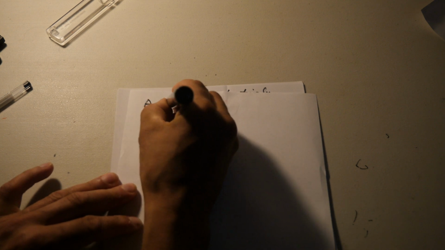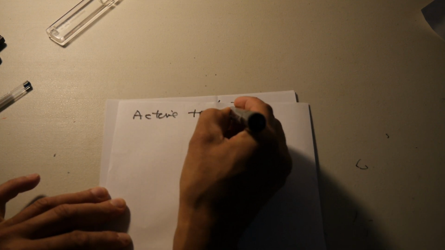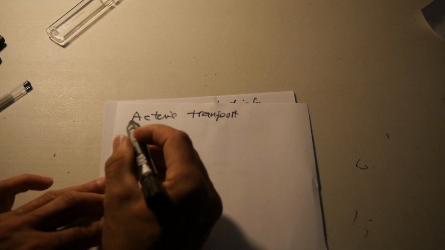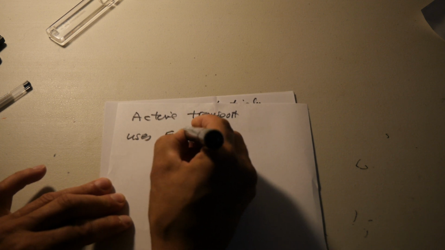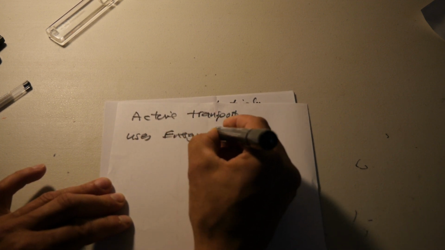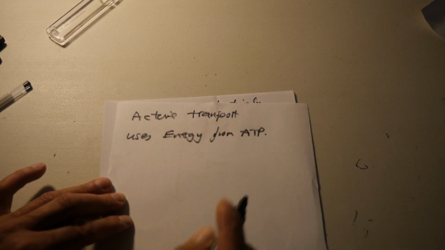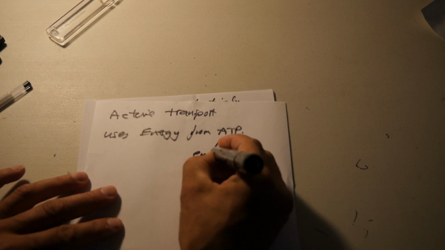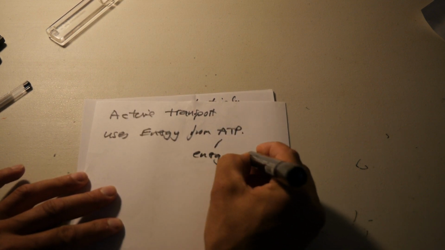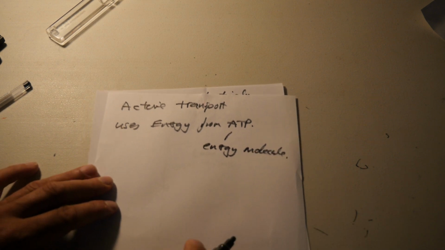So active transport. This is called active because it uses energy from ATP, okay? The energy molecule. So it uses energy from ATP.